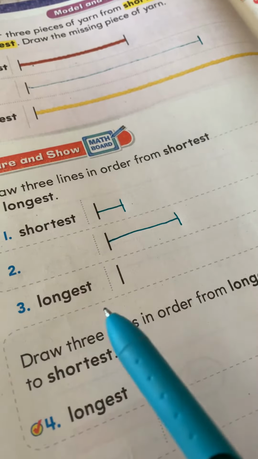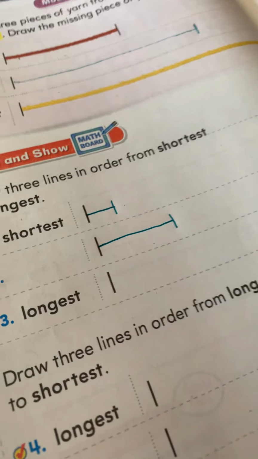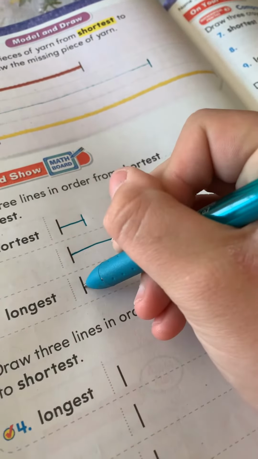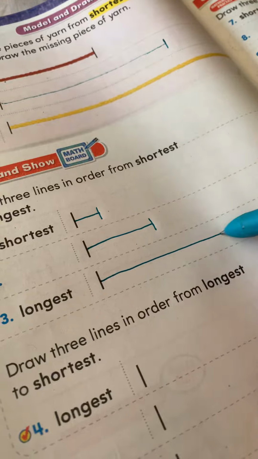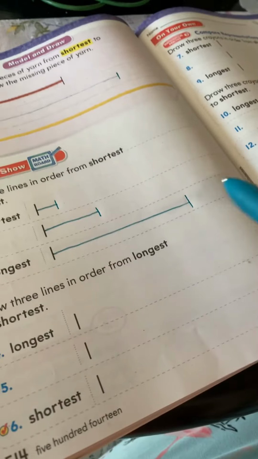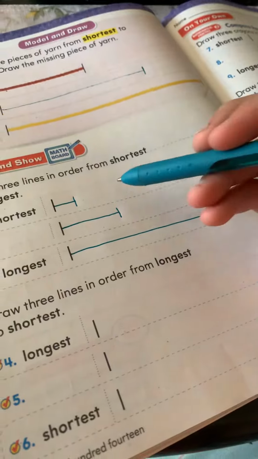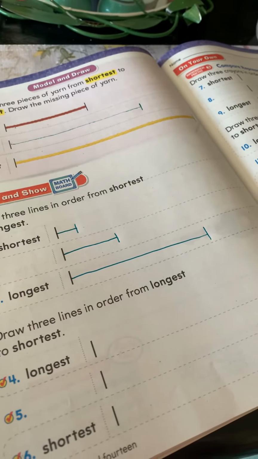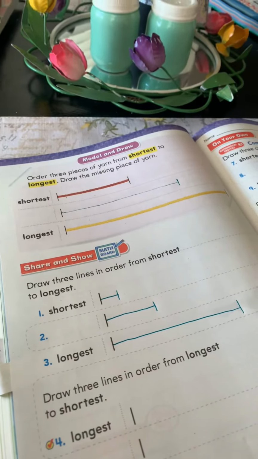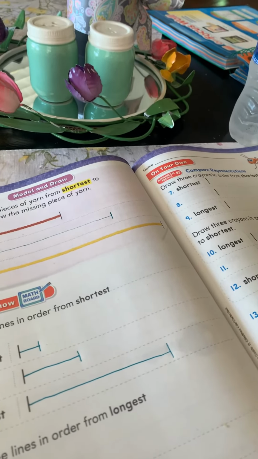So now, for my longest line, it's got to be longer than both the first and the second line. So I can draw a line that's like this. This line is clearly the longest because it stops at a place much farther than the first line stops or the second line stops. And that is how we order pieces of yarn in terms of shortest to longest.